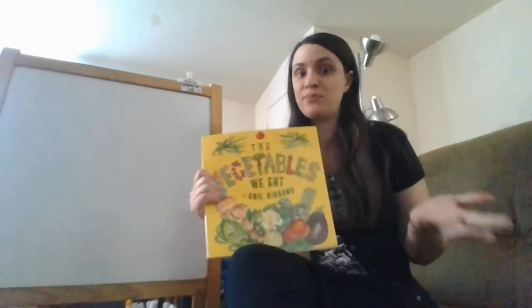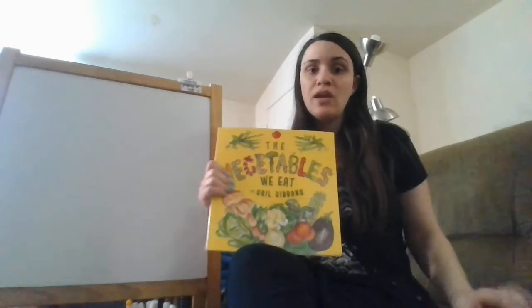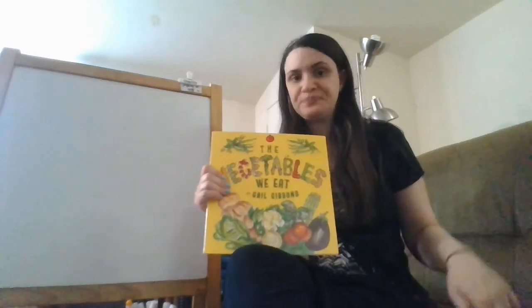Potato chips, right, are made from potatoes. They showed the french fries, we can make potato chips from them as well. So we use vegetables and fruits in lots of different ways when we eat.